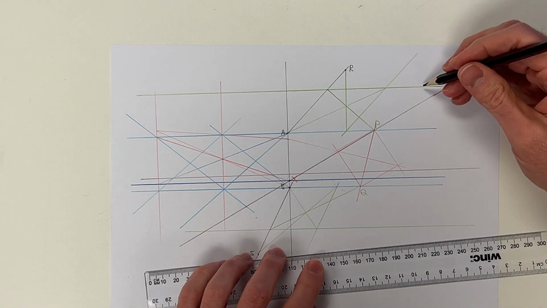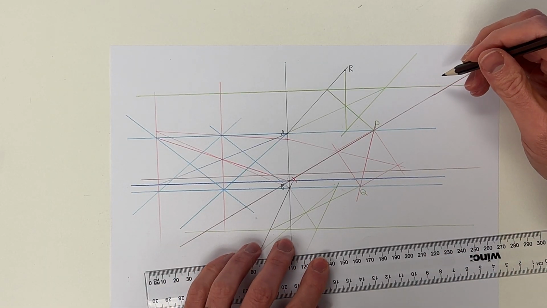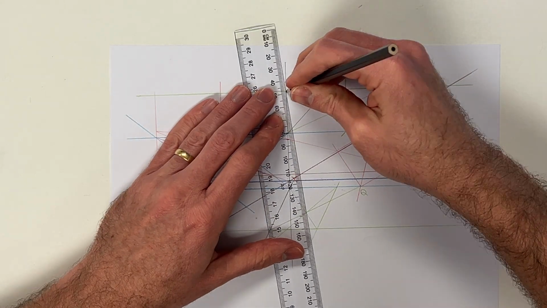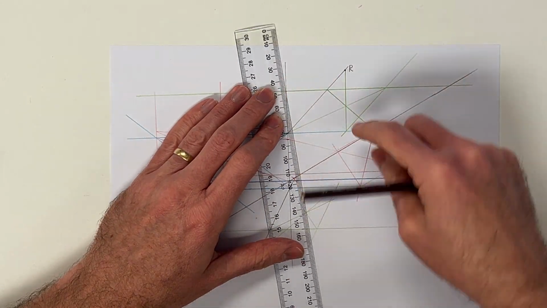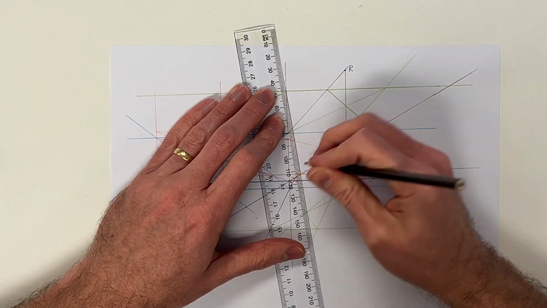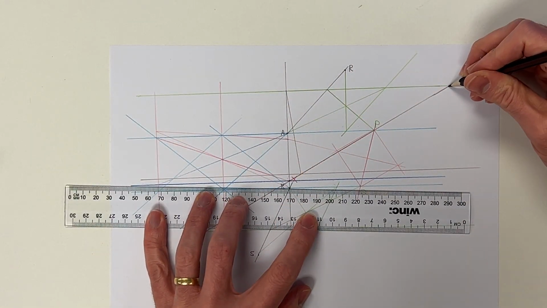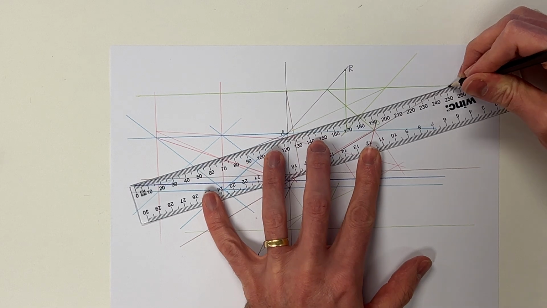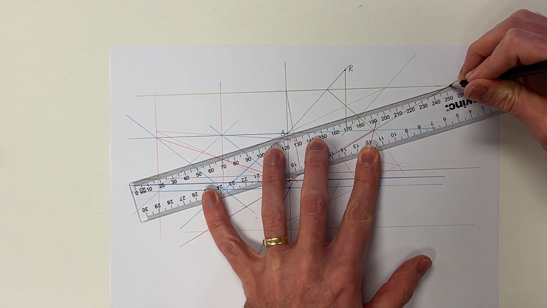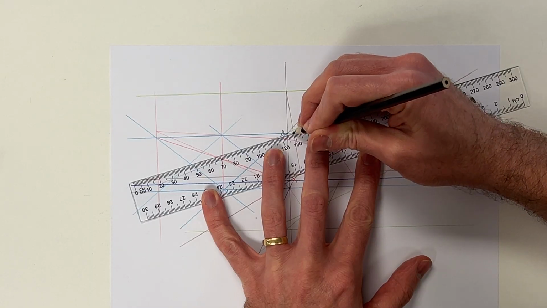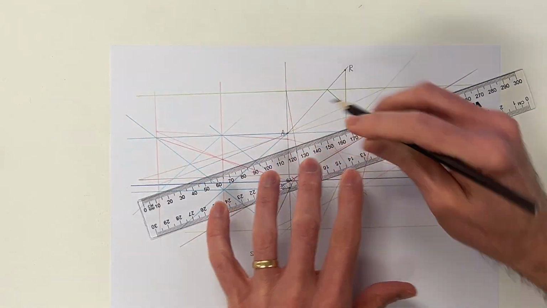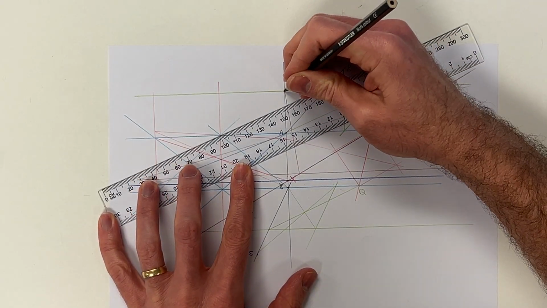All right. So I need to join this point to where this line meets the 3rd parallel line, which is here. And then I'm going to need to join this point to where that middle line is. Just here. And then this is the parallel line I need.